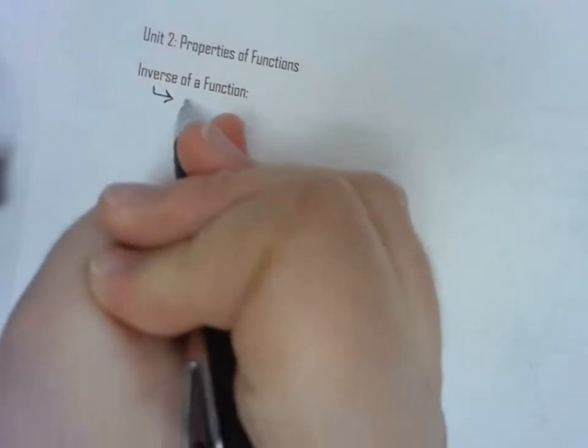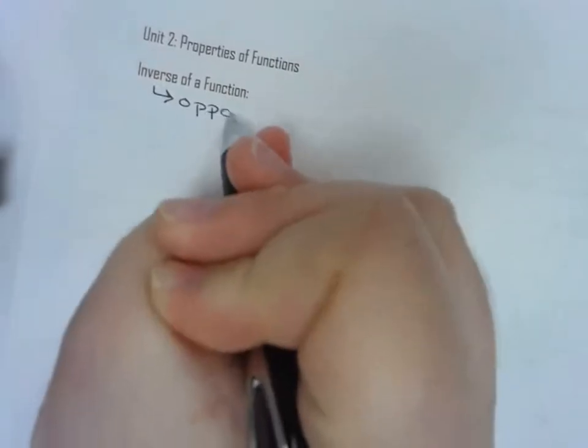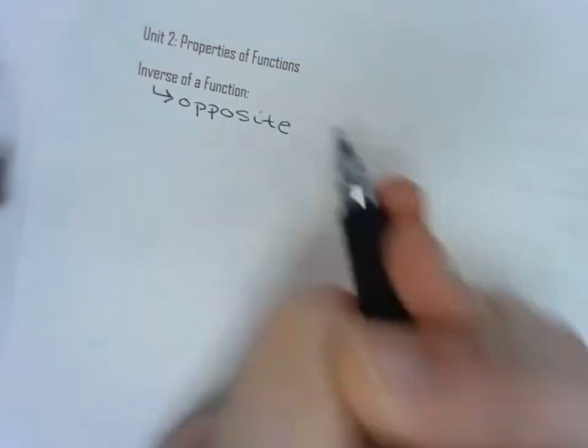Inverse, we've talked about inverse before. Inverse is a fancy math word that means opposite. You've done inverse when you've done equations, like if I want to undo negative 5, I add 5 to both sides. So when I'm talking about an inverse of a function, we are talking about opposite.